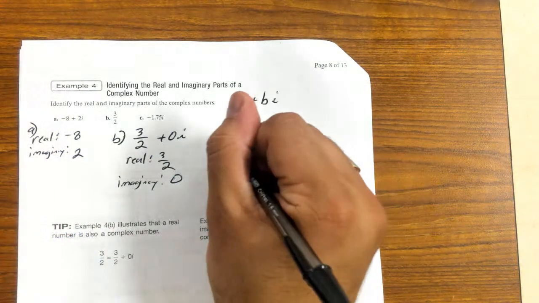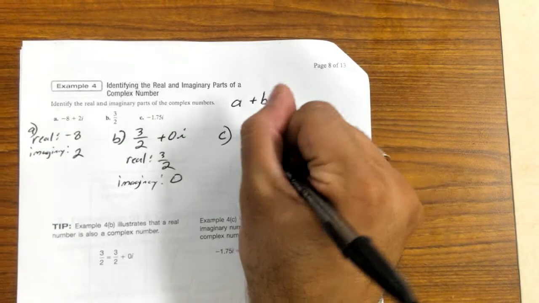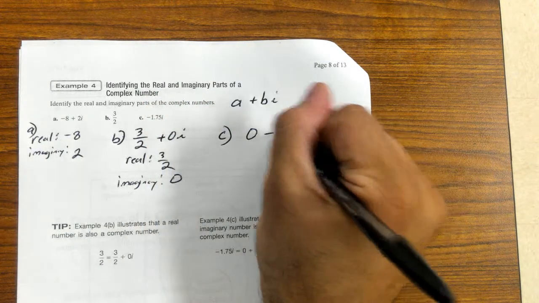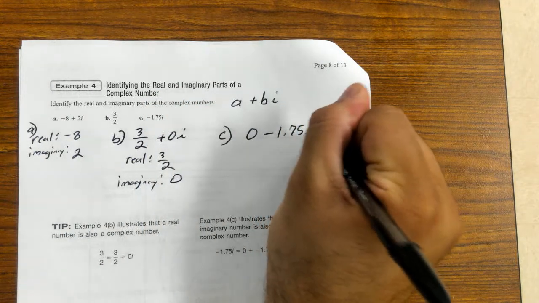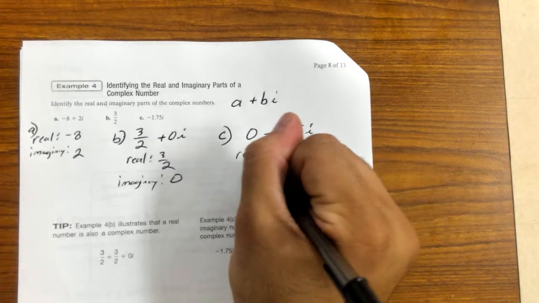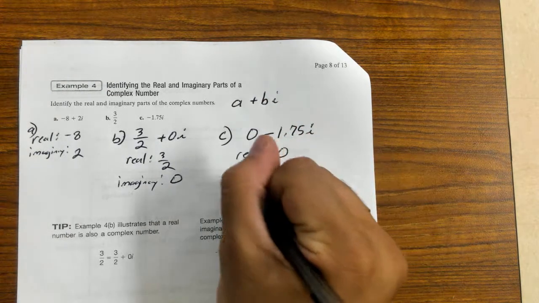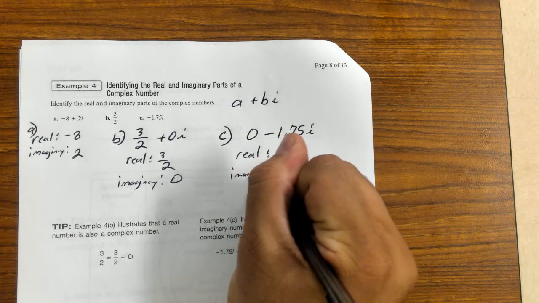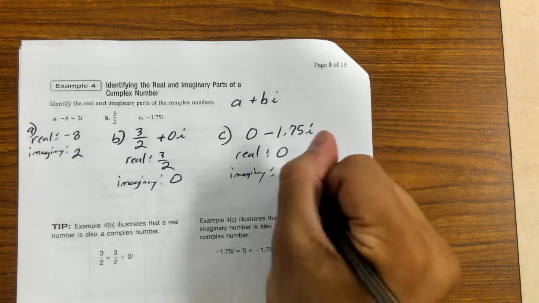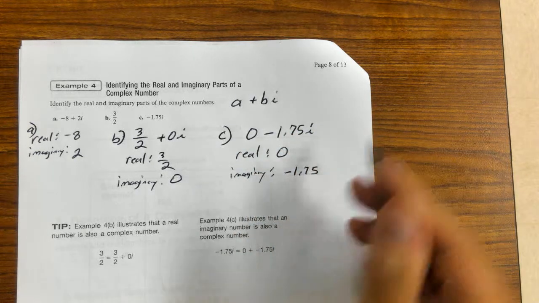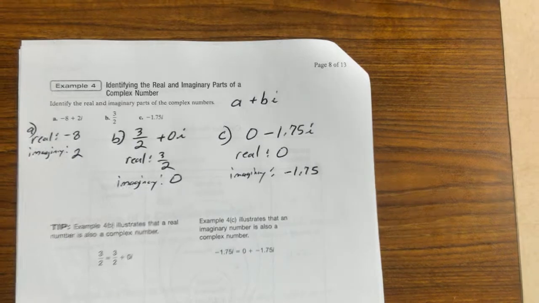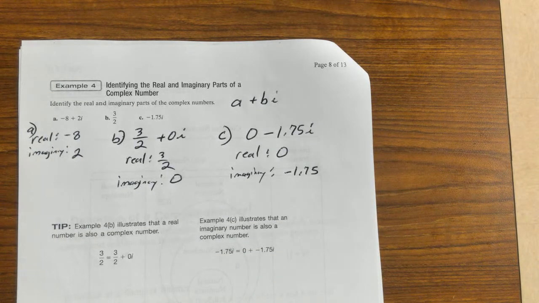For c, I have a complex part but no real part. Well, for that, to write it in standard form, that would be 0, and because it's negative, it's going to be minus 1.75i. So for c, my real part is 0, and my imaginary part is negative 1.75. That's going to get multiplied to i. And that's how you identify real and imaginary parts of a complex number.